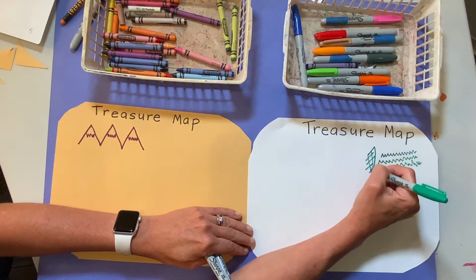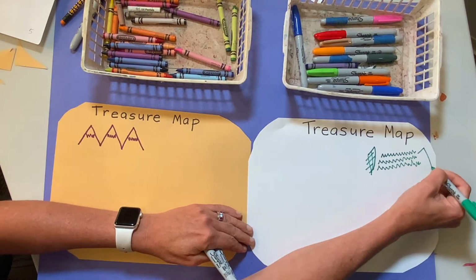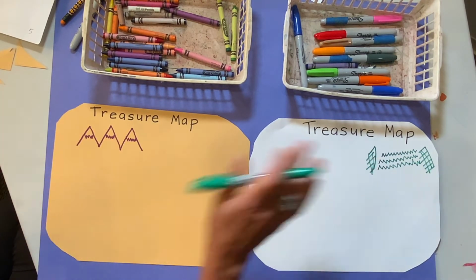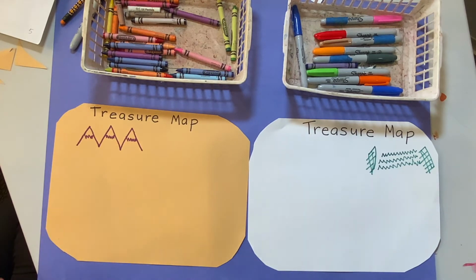Or it could be a mountain. Do you see how Miss Roz has already used the zigzag line? So I use it for mountains or grass. Pick the one that you like the best, and you show your zigzag as a place, as a symbol on your map.